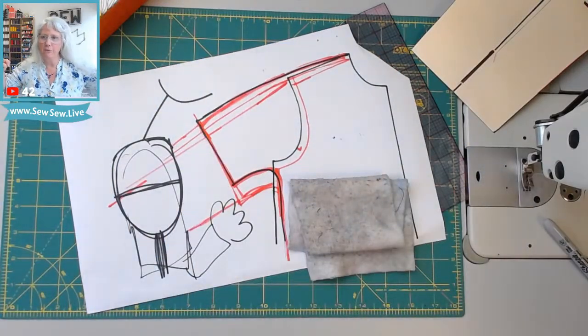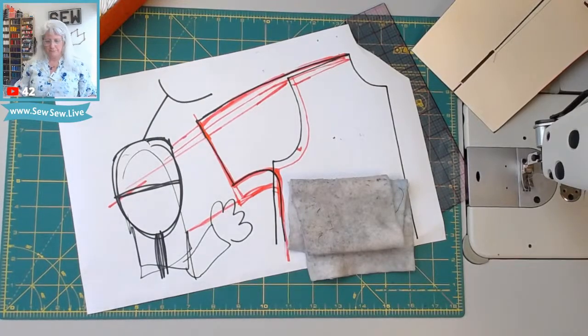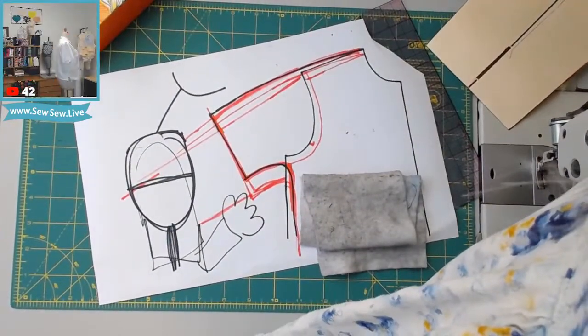We're gonna go over to the pattern table, and I'm gonna do a couple more, but I'm gonna do it on my pattern. So let's see here. Let's adjust the camera while I'm over here.